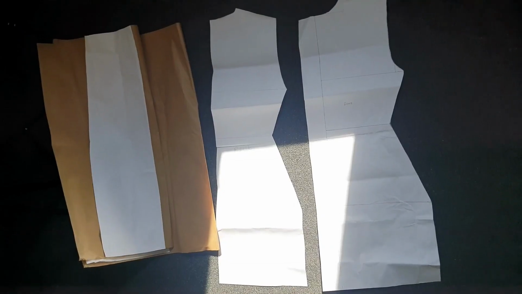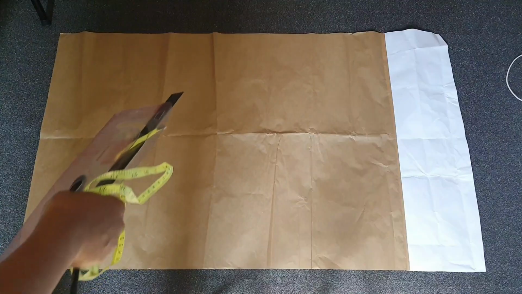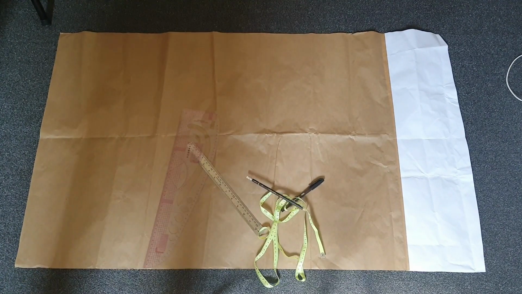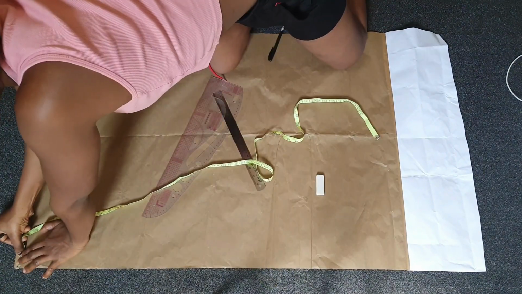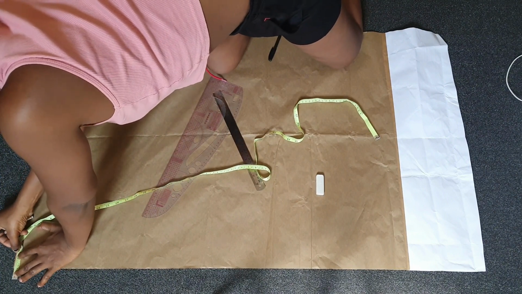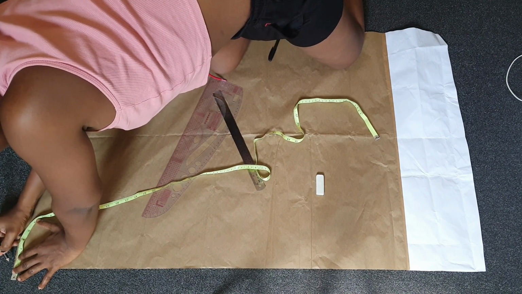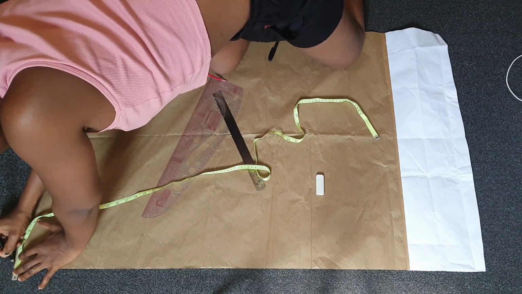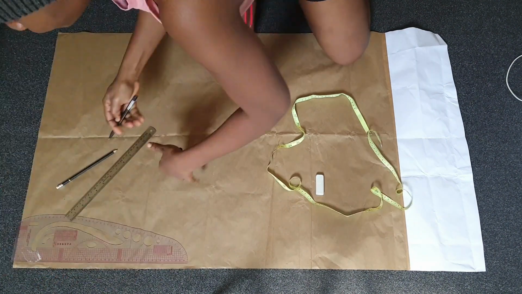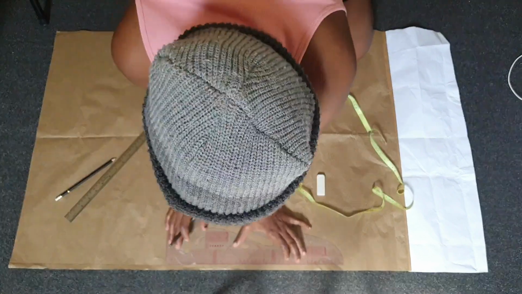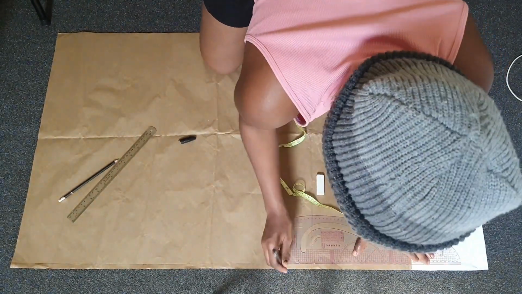So watch the video. Before tracing out my front dress pattern, I marked in ½ inch from the edge of the paper and squared down to the length of my dress. The total length of my dress is 56 inches, but I'll make use of 45 inches, which is 56 inches minus 11 inches for the flare.